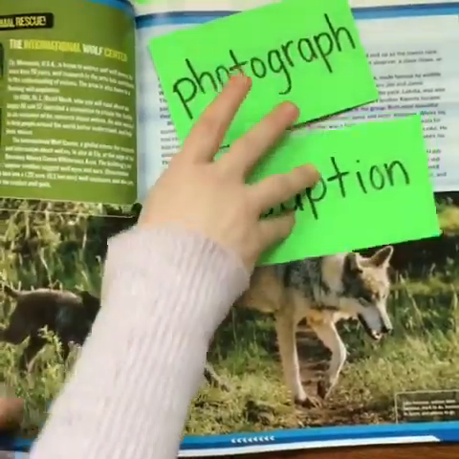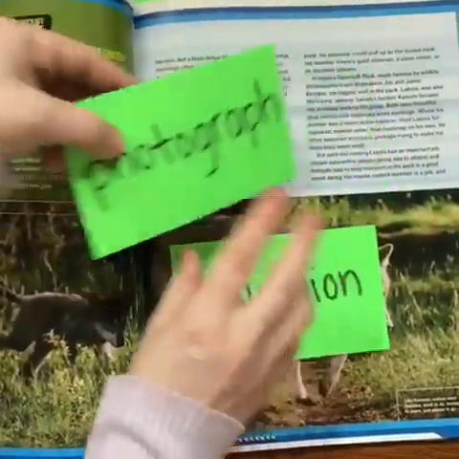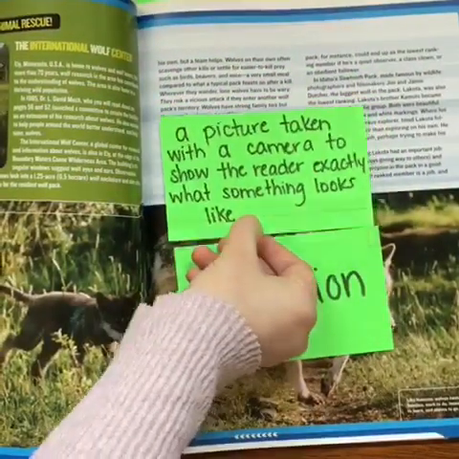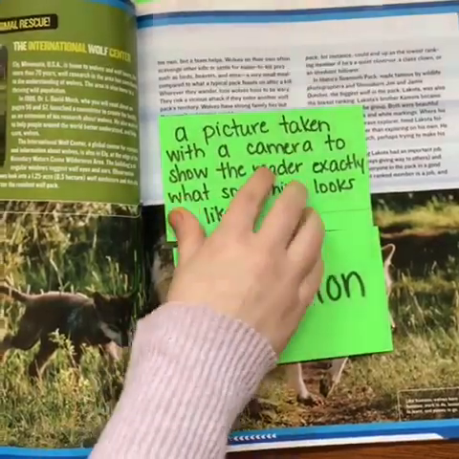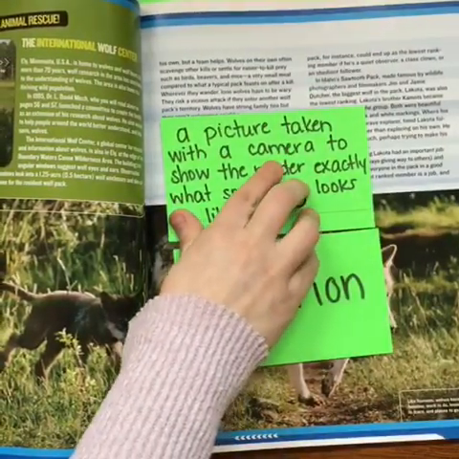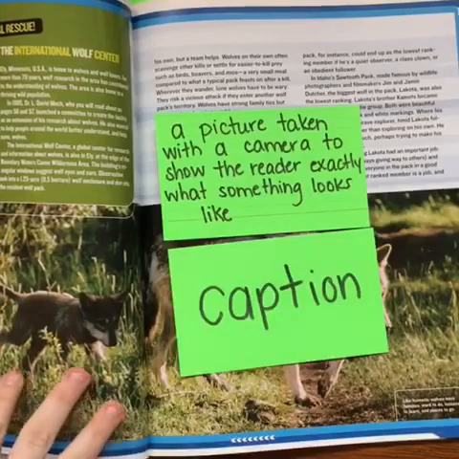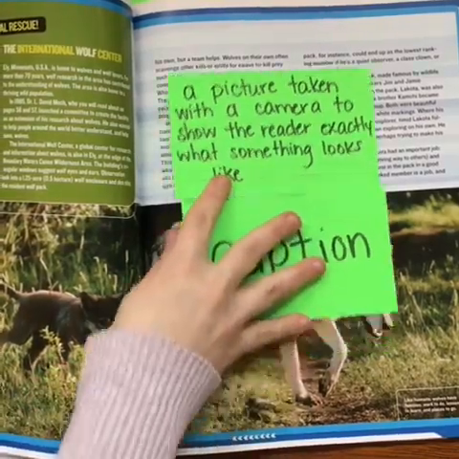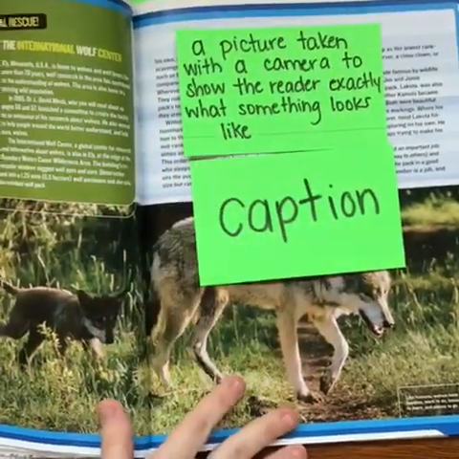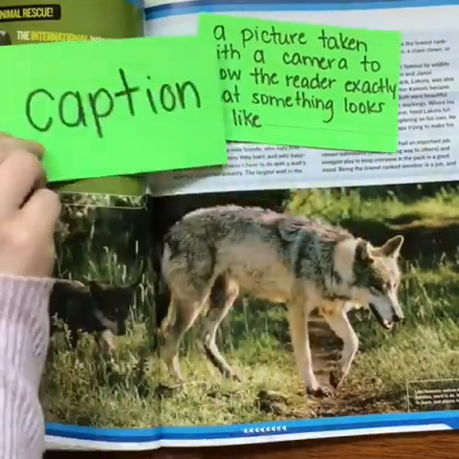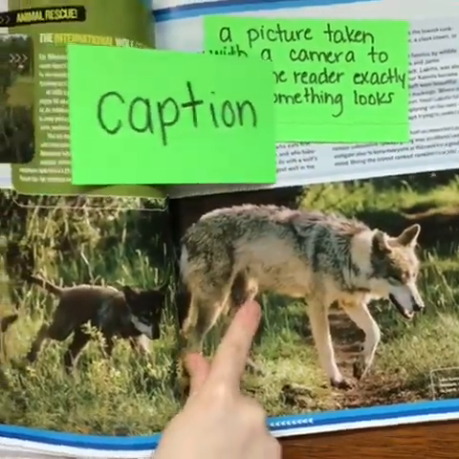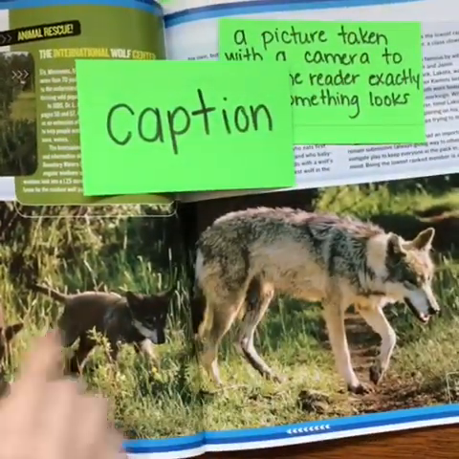So those are two more text features: photographs, a picture taken with a camera. That's important to know. It's not drawn by hand. This is a picture taken with a camera, and this shows you exactly what something looks like. So this is showing you exactly what a wolf looks like, exactly what the pups look like.